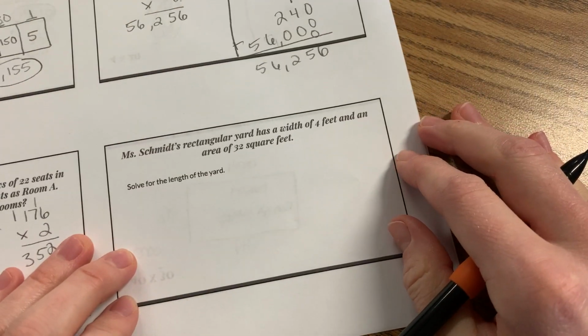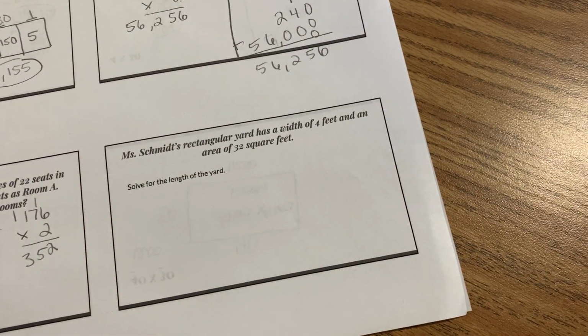All right, moving on to this one. Ms. Schmidt's rectangular yard has a width of 4 feet and an area of 32 square feet. So you need to solve for the length of the yard. Go ahead and try that one on your own.